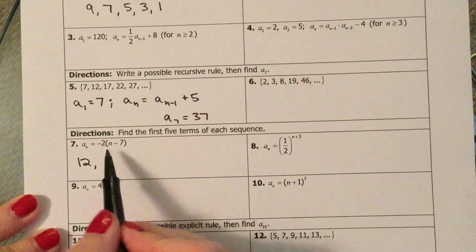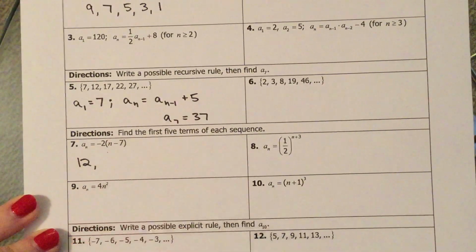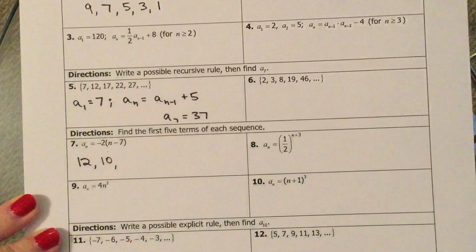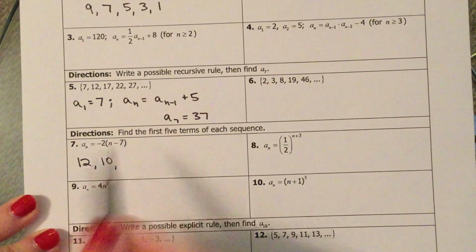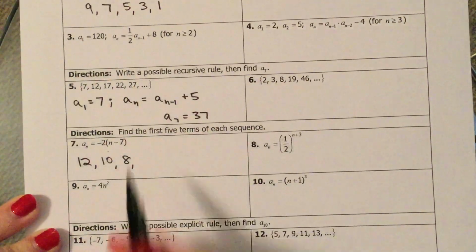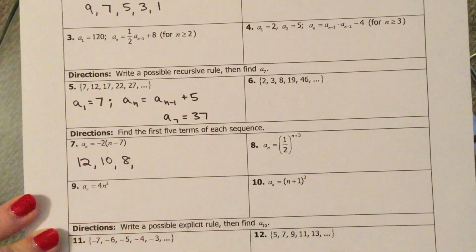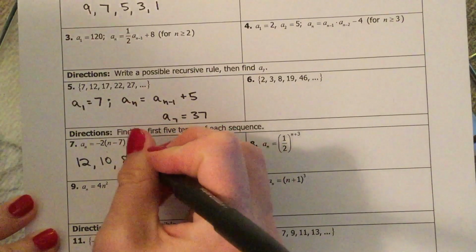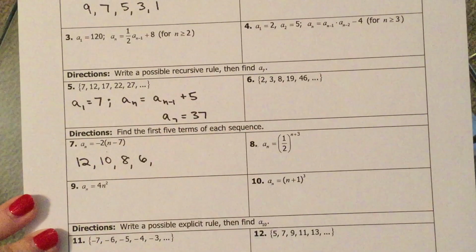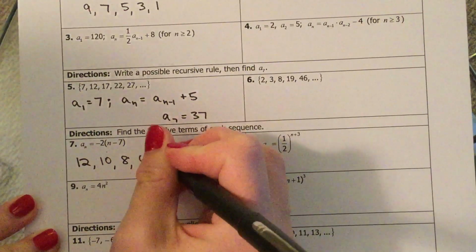Next term would be 2, so 2 minus 7 is negative 5, times negative 2 would be 10. Term 3, 3 minus 7 is negative 4, times negative 2 would be 8. Term 4, 4 minus 7 is negative 3, times negative 2 is 6. And term 5, 5 minus 7 is negative 2, times negative 2 is 4.